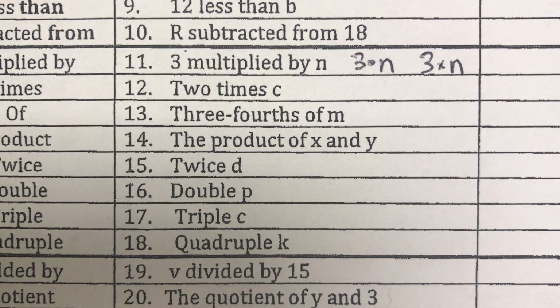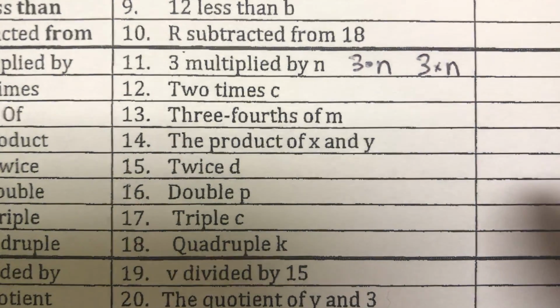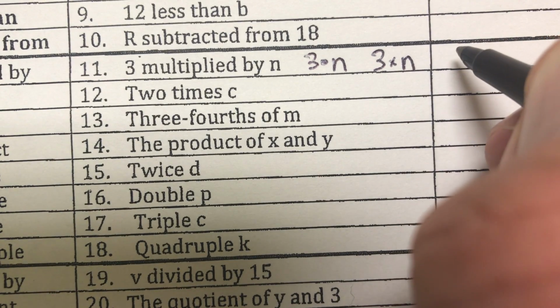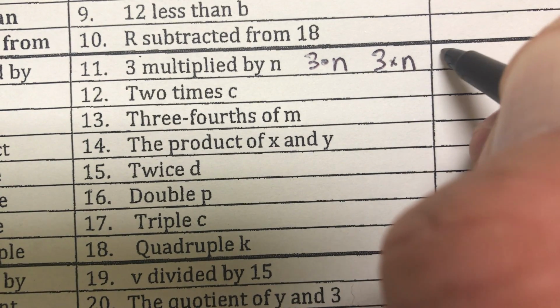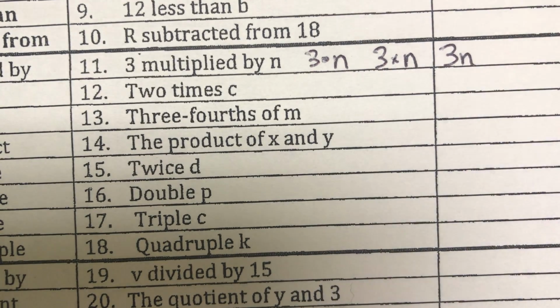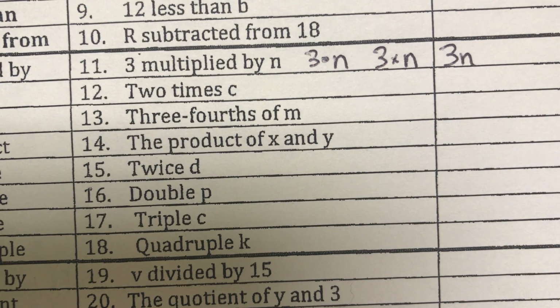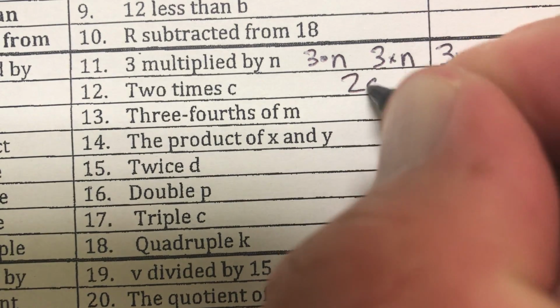However, in algebra, we don't put the little symbol when we're multiplying things together. We just put the number and the letter right next to each other, and that means that they're being multiplied. So the way you're going to see it all the time and the way you're going to be expected to write it would be 3n. Just with the number and the letter touching each other, with no symbol or anything in between them. That means that they're being multiplied. So 2 times c would be 2c.